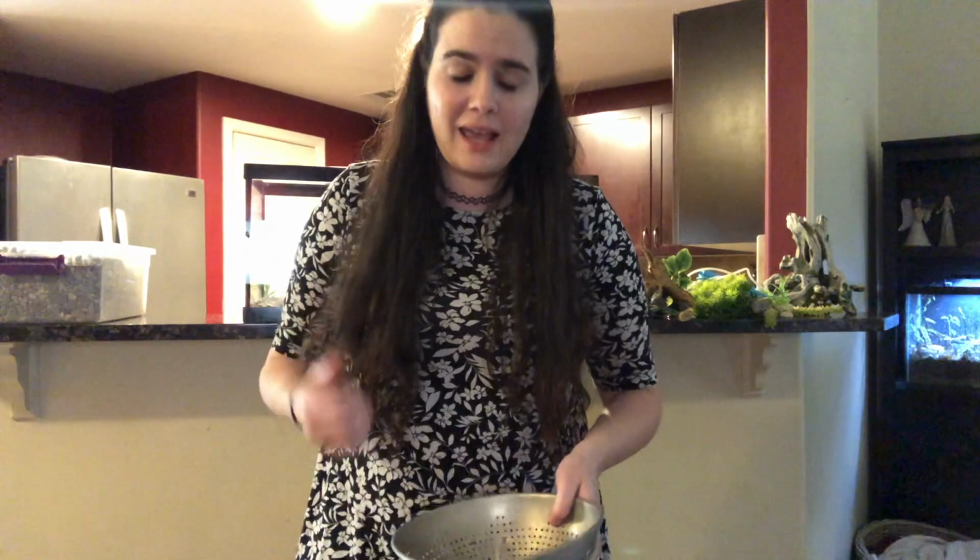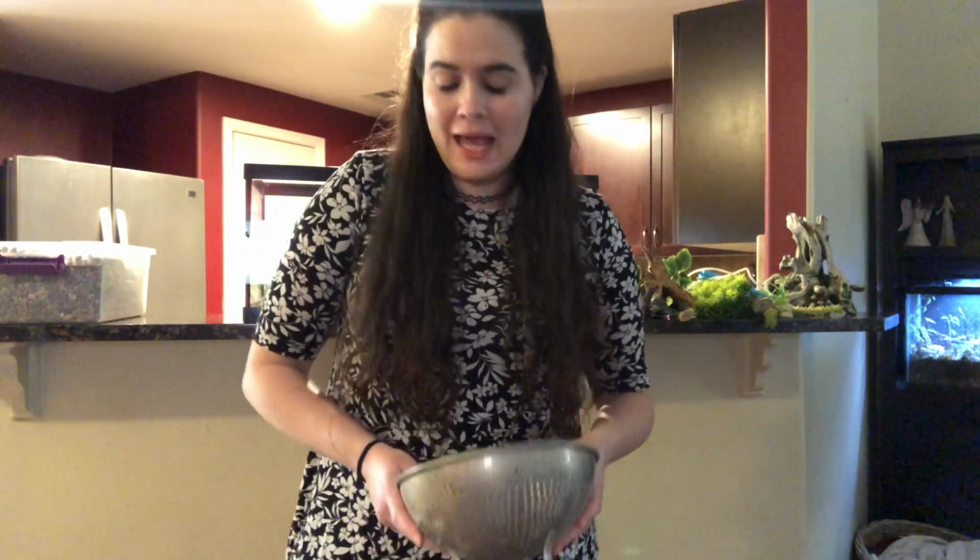All right, so we have 3 of these containers filled of rocks so far in the tank, and I think we might be getting pretty close. I'm gonna do 1, maybe 2 more, and then we're gonna start adding some plants.